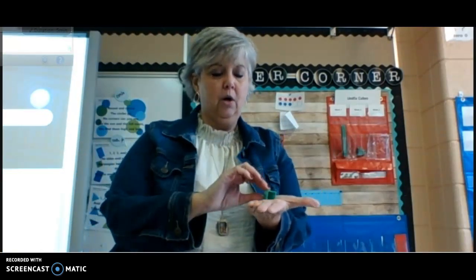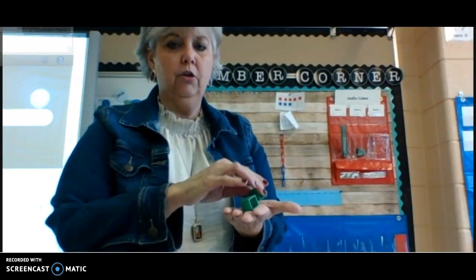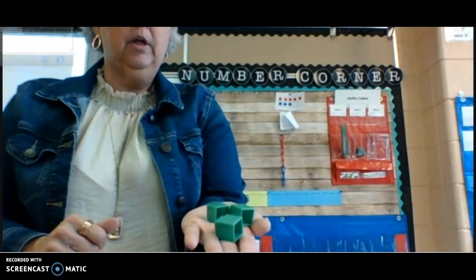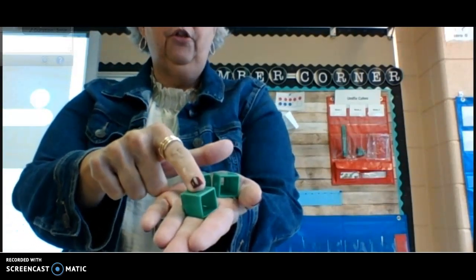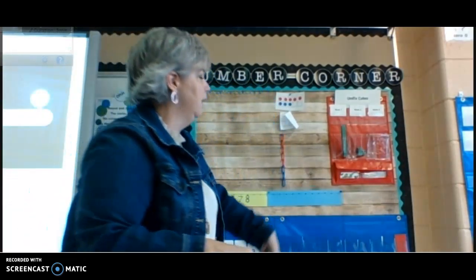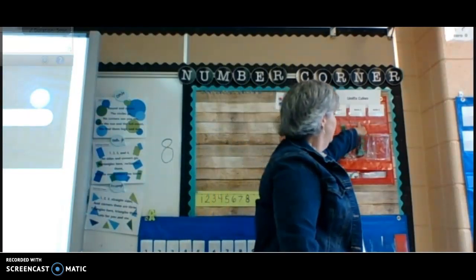We are going to go 1, 2, 3. Can you say that? We're going to double count. Help me count. 1, 2, 3. Yes, we have 3. They are going to go in this pocket right here.